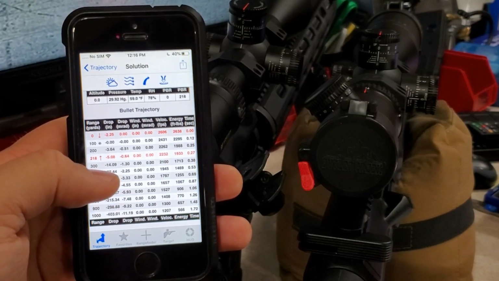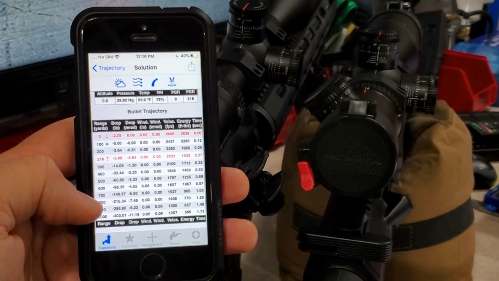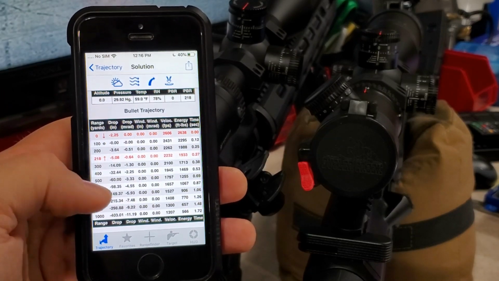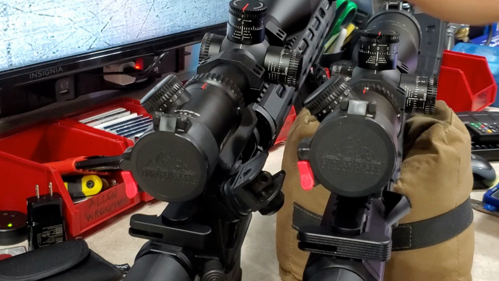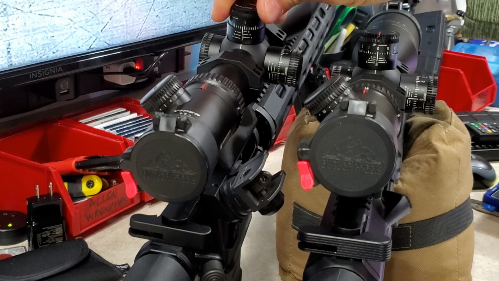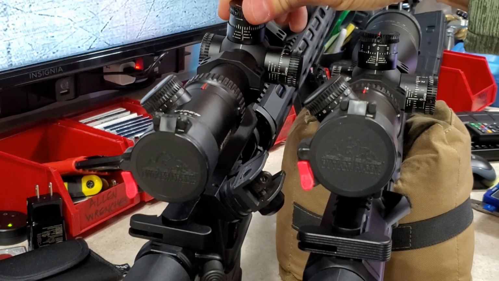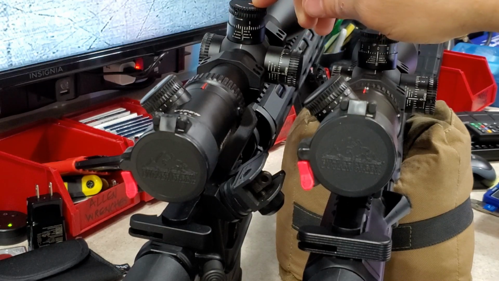So all I have to do is adjust that mil based scope for 300 yards at 1.3 mils. So that would be 1 full mil adjustment and then 0.1, 0.2, 0.3. So it's only 1.3 mils of adjustment.